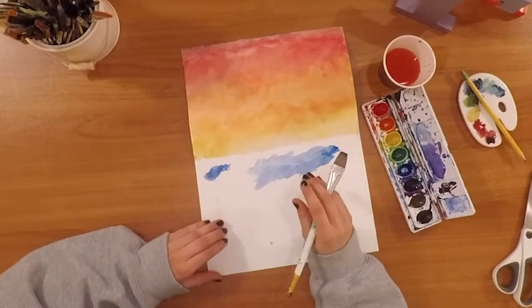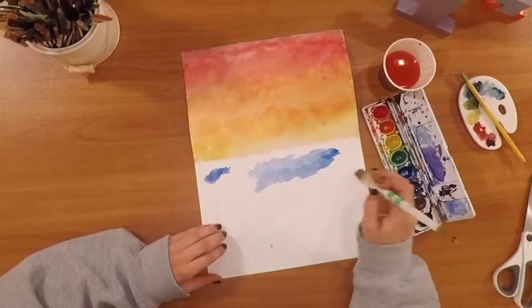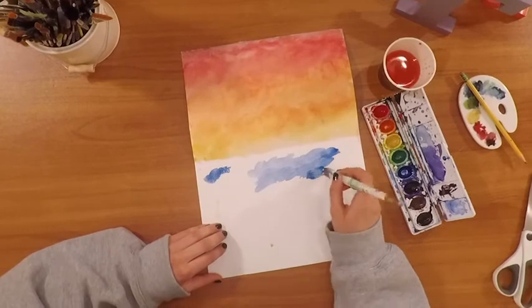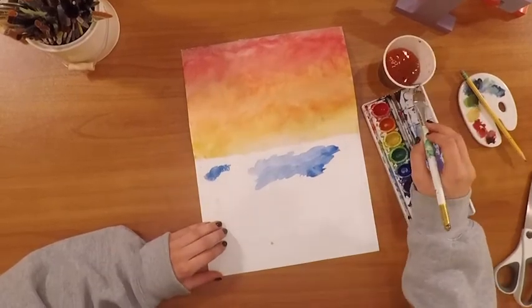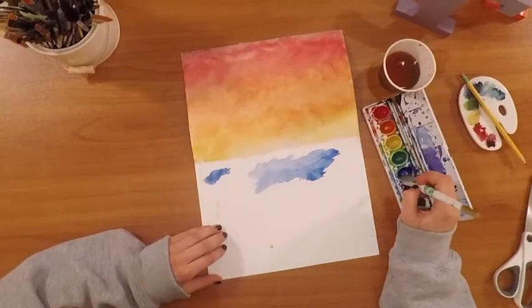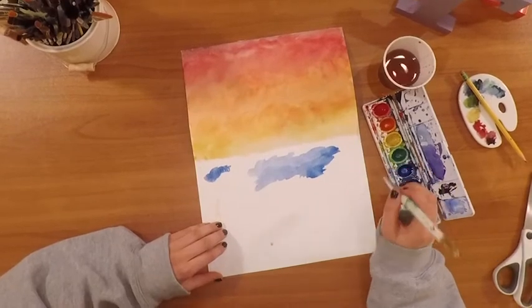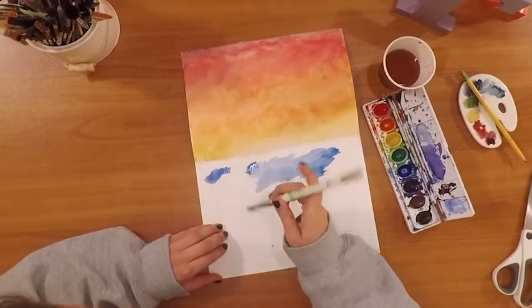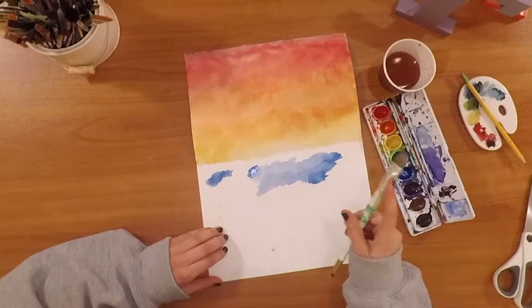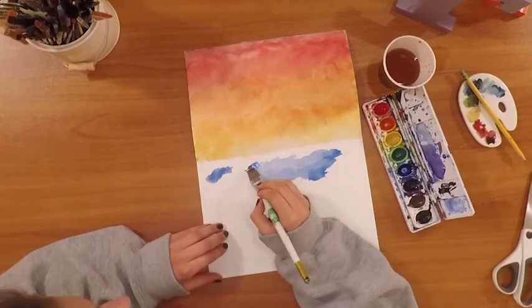So if you're imagining that you're looking at the water, you might see some dark shadows, and you might see some lighter spots. So you can do that with your paintbrush by using more water to show the light spots like I did right here, and then I use more of the paint and less water to show the shadows.